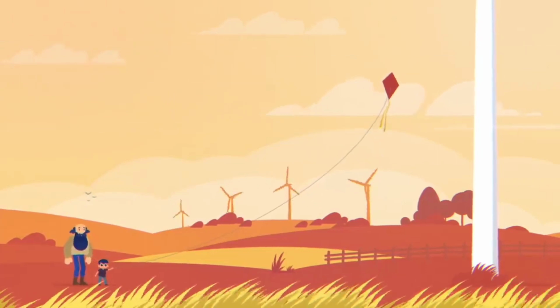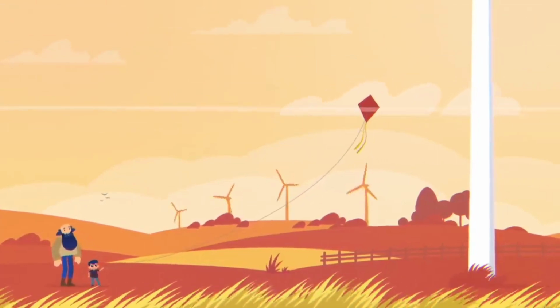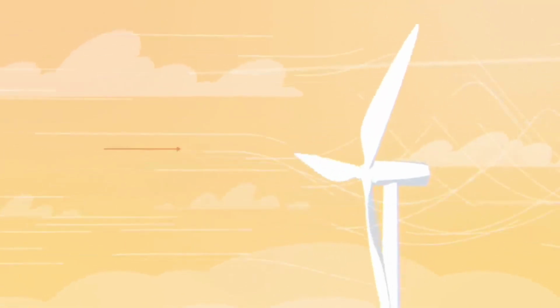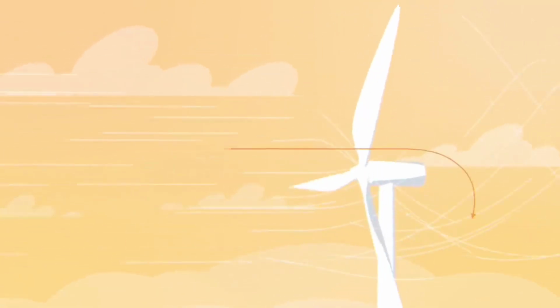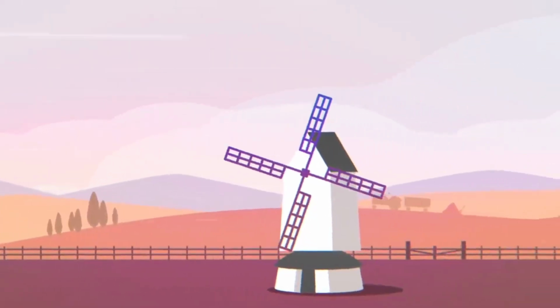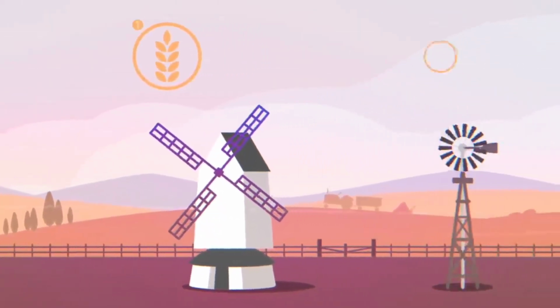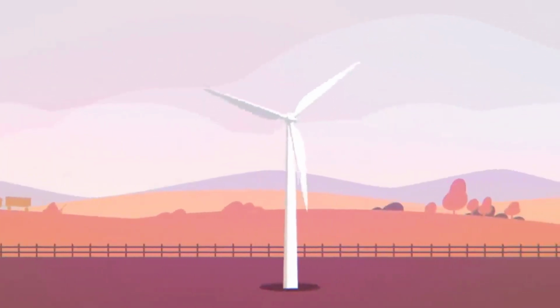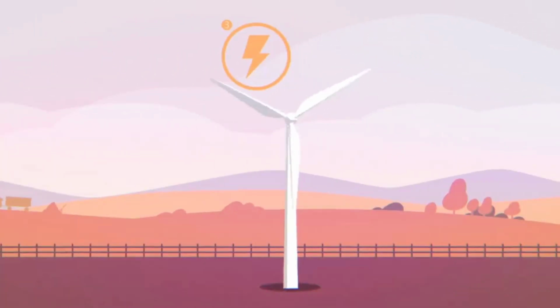The basic principle of wind energy is simple. A series of sails or blades mounted around a rotor catch the wind and translate its kinetic energy into rotational energy. Traditional windmills use that rotational energy to grind wheat or pump water. But in modern wind turbines, it turns a generator that creates electricity.